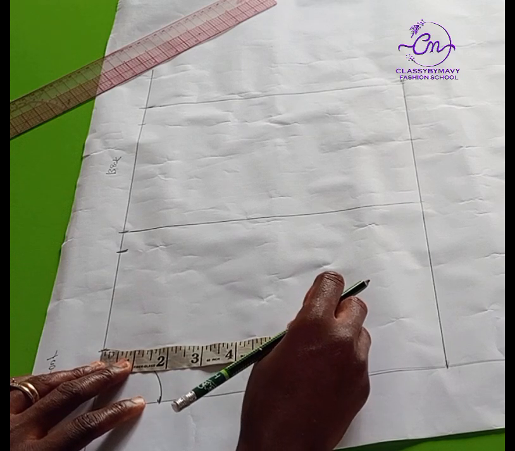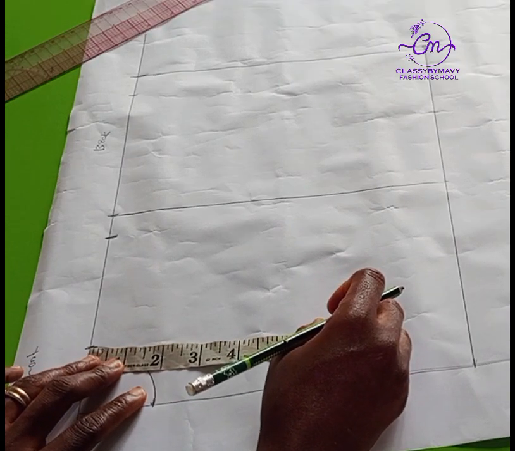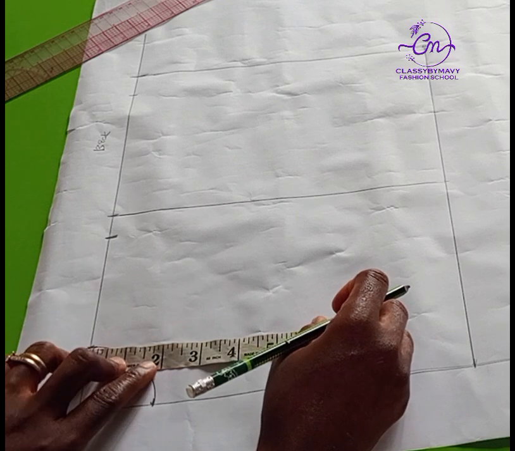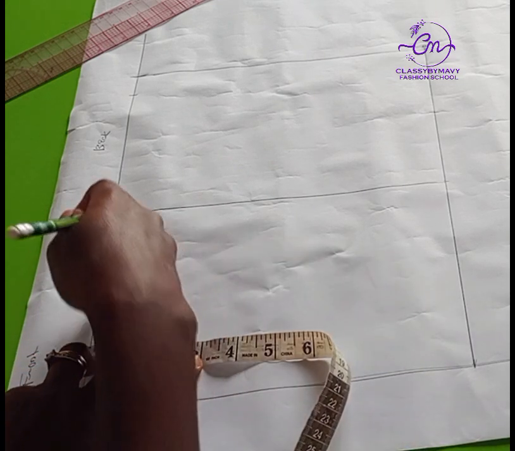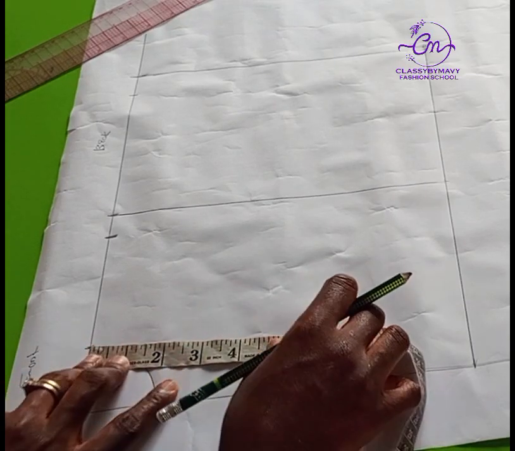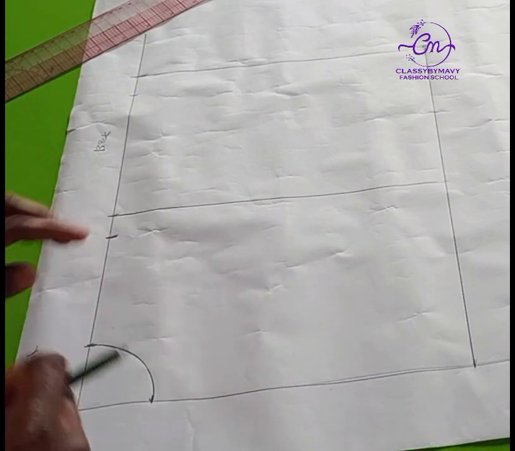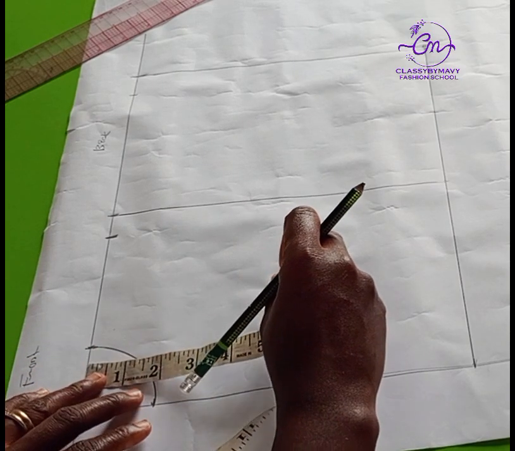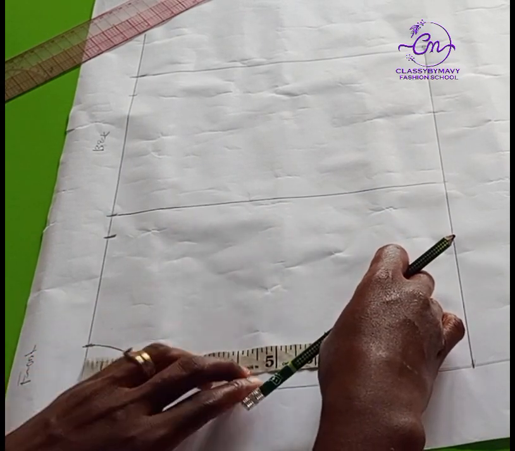So next I am inserting the armhole depth. Now to insert the armhole depth, you first of all measure from shoulder to bust, shoulder to where the child's nipple is. For that measurement there is a standard you use: your shoulder width measurement divided by 2. Our shoulder width is 11, so divided by 2 is 5.5.